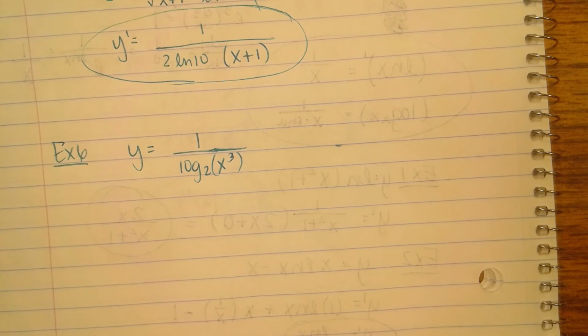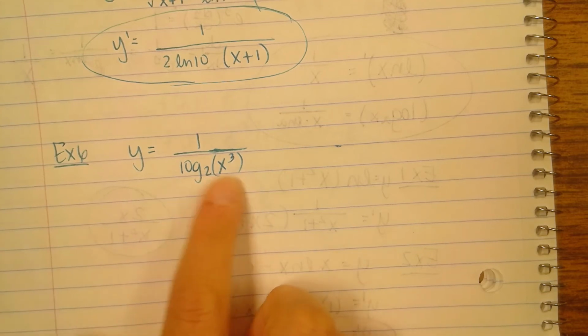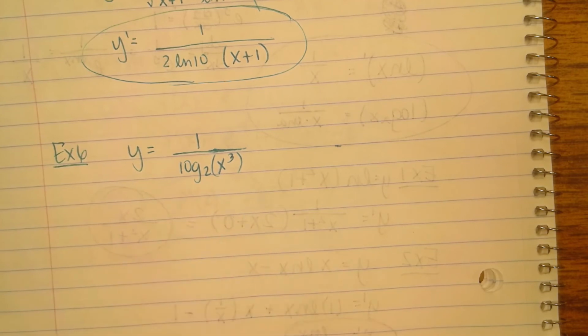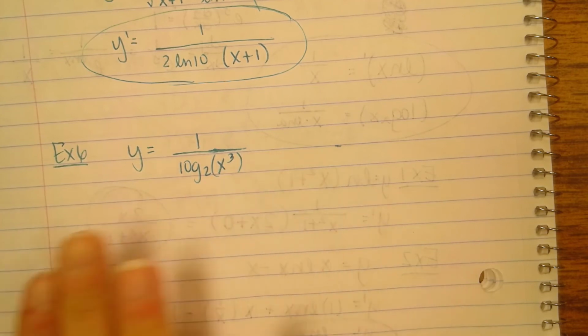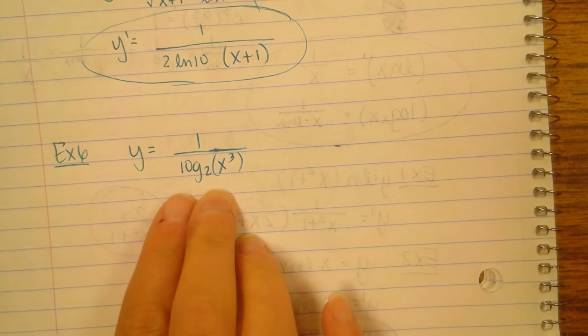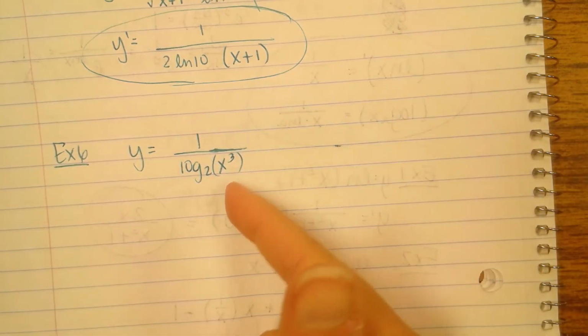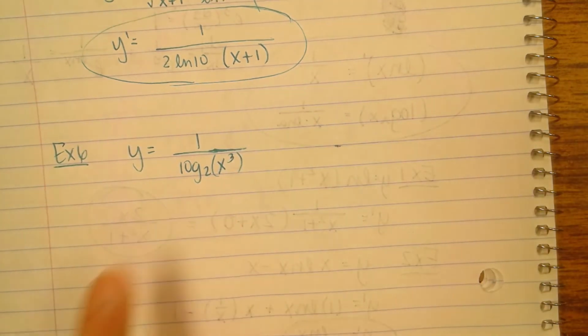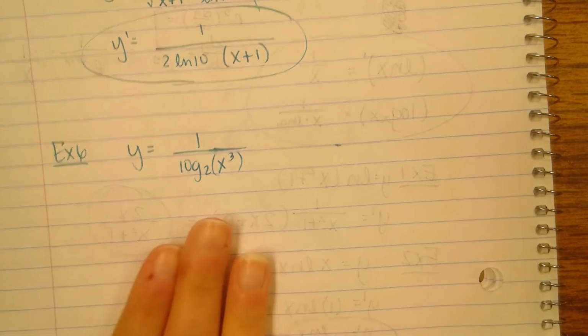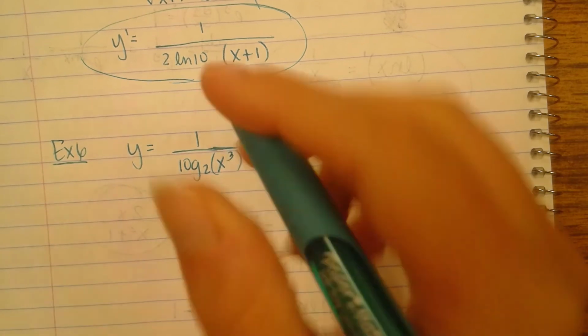Okay, so again, I've got a couple different functions. I've got a log base 2. I've got this x cubed function, so I'm definitely dealing with chain rule. Even more so, this is not just log base 2, so I can't just ignore the fact that I'm dealing with 1 over that. So I actually have quotient rule here too, but for problems like this especially, I don't like to use quotient rule.